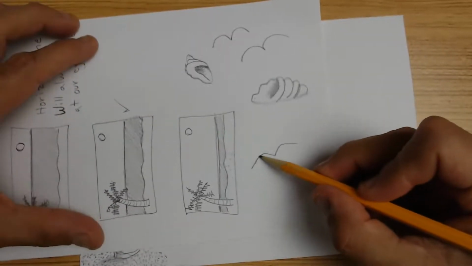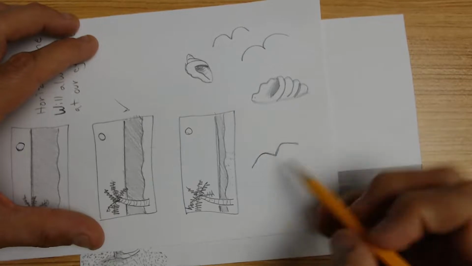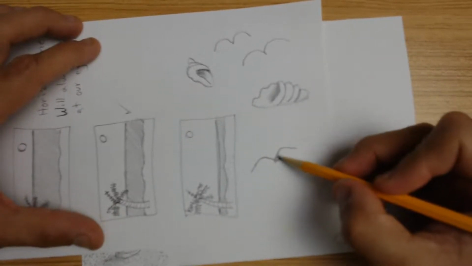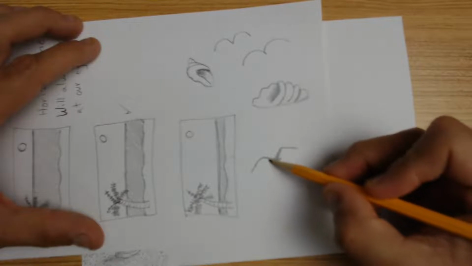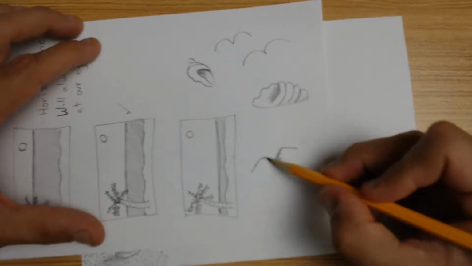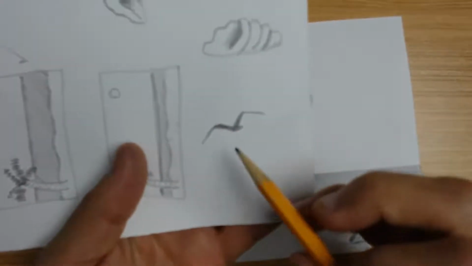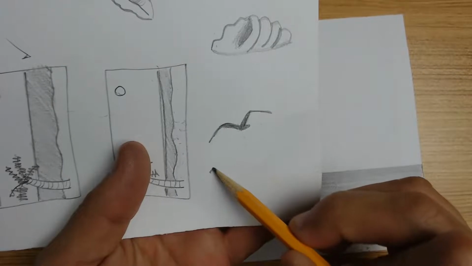So if you do this, then you do the body, and then you thicken the wings here at the entrance, and that is your bird. I'm going to do it a couple of times. This is why it's good to have this paper. So, letter M spread out.